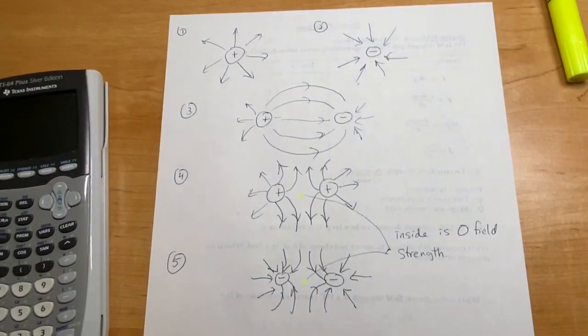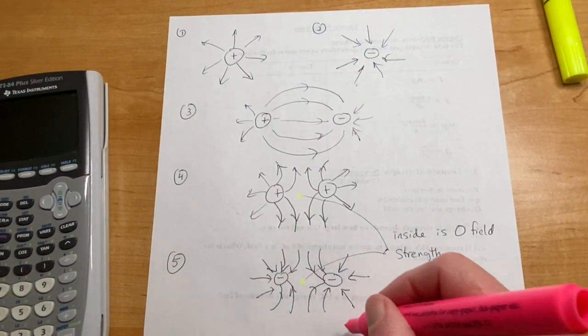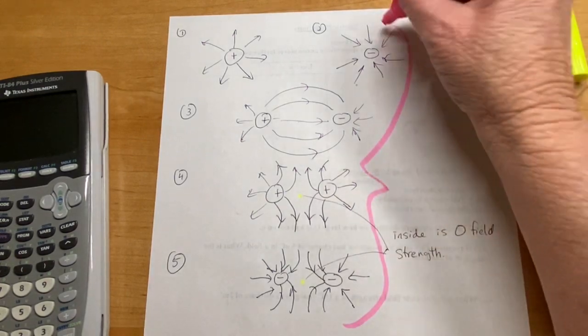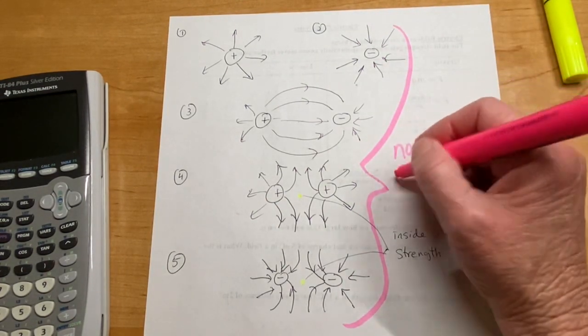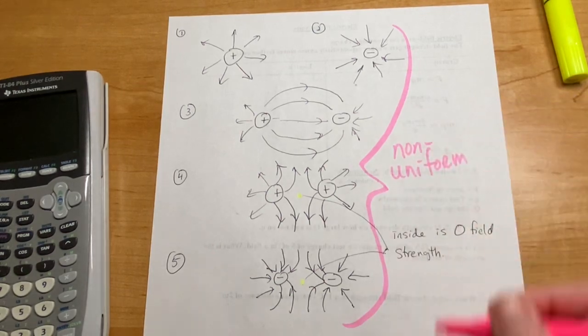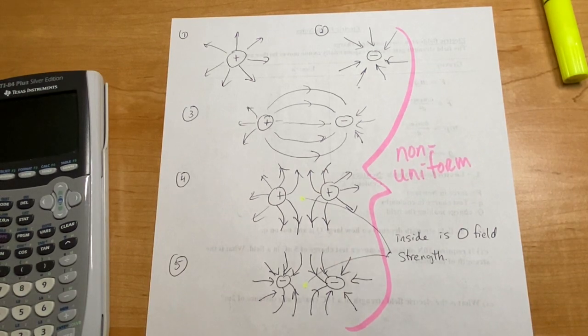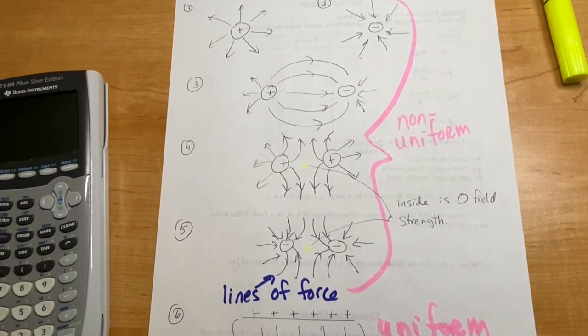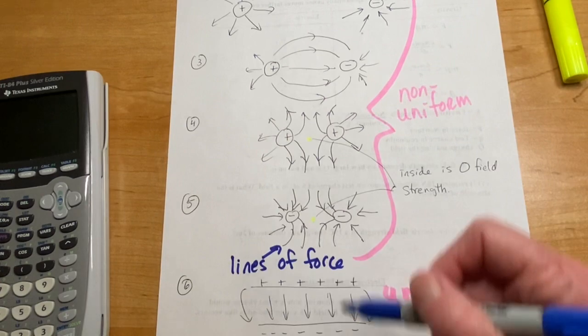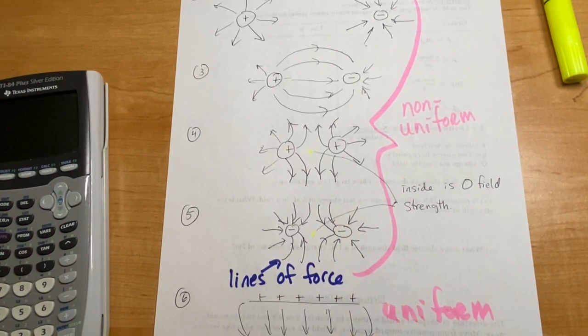Now, I'm going to zoom out because all of these are considered non-uniform. They're not the same strength everywhere. Lines are closer and farther, okay? The other thing that we need to recognize is that all of these lines are called lines of force. All of these lines we drew, whether it's in the uniform or the non-uniform, are considered lines of force.